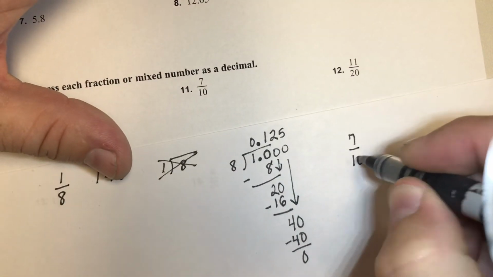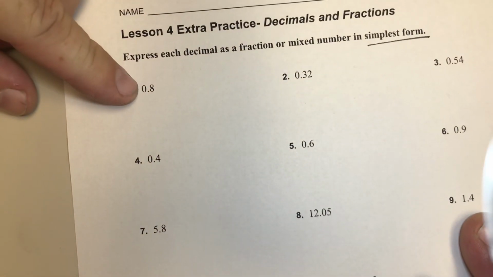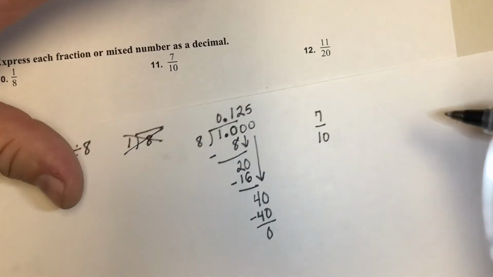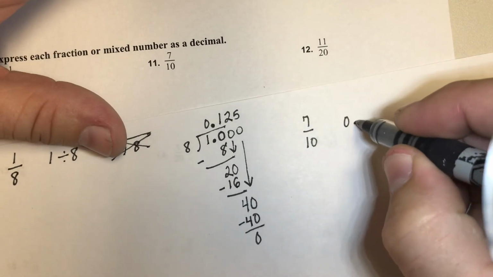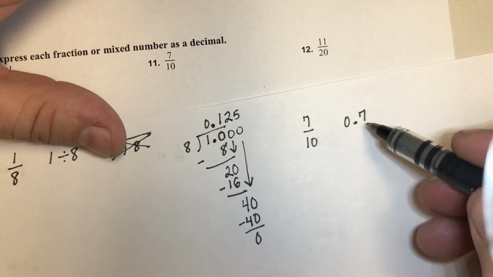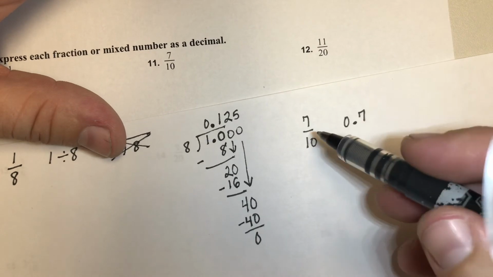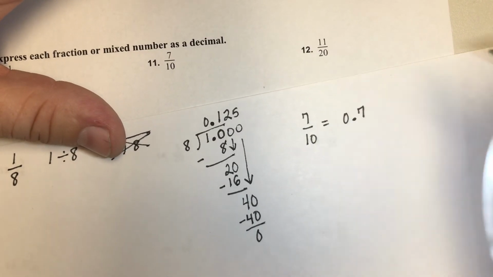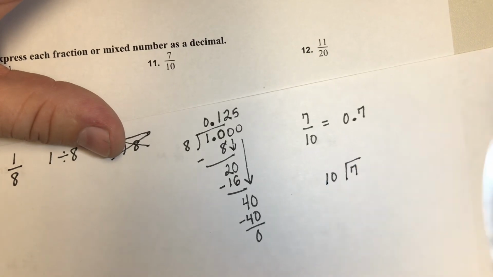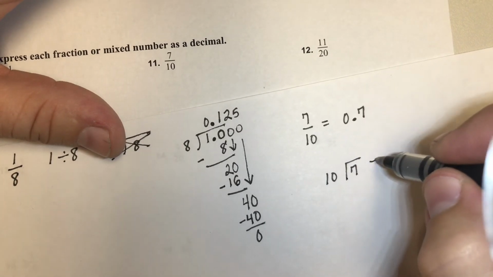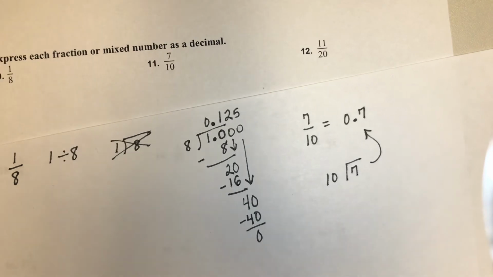7 tenths. We used this a minute ago when we were going the other way. 8 tenths. If there is an 8 in the tenths place, then the denominator is a 10, 8 over 10. So if this says 7 tenths, that means there needs to be a 7 in the tenths place, which is right here. So if you recognize that, you might not even have to do the division. If you need to, you can take 7 and divide it by 10, and you're going to get that answer if you do your division correctly.